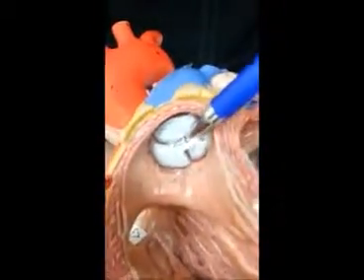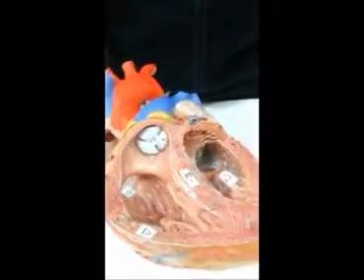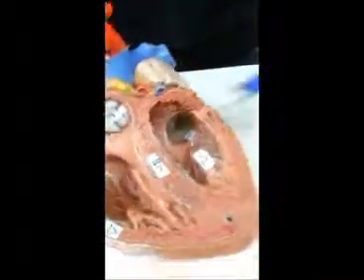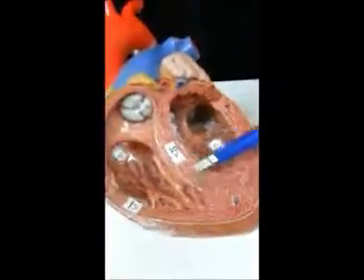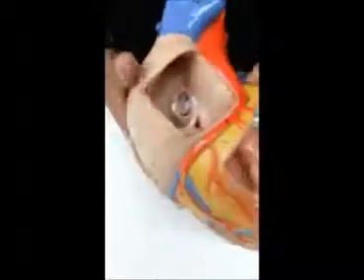Here is the aortic valve. Here is the pulmonary valve, aortic semilunar valve and pulmonary semilunar valve. Here is the interventricular septum. Here is the fossa ovalis.